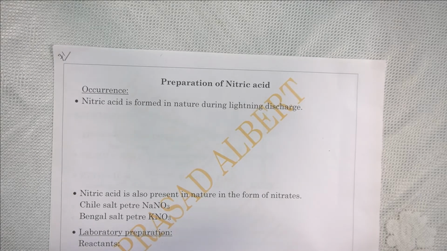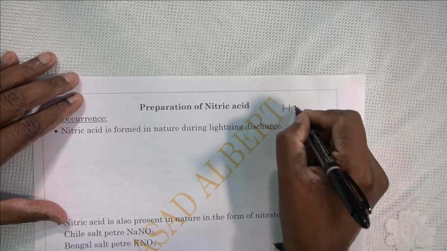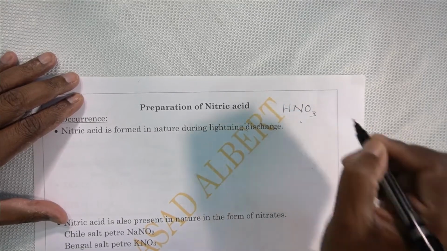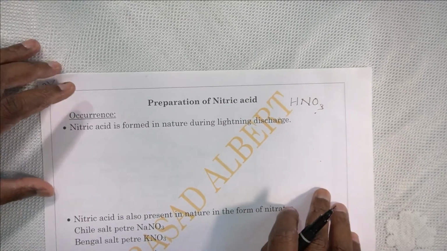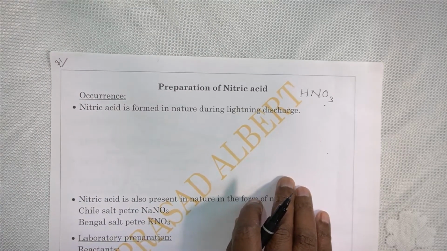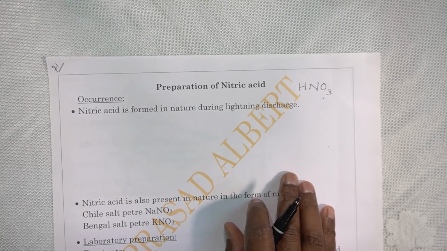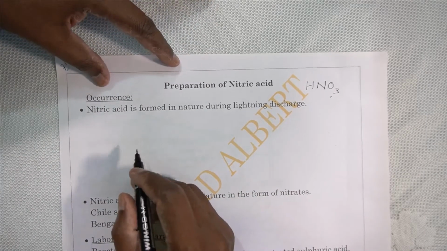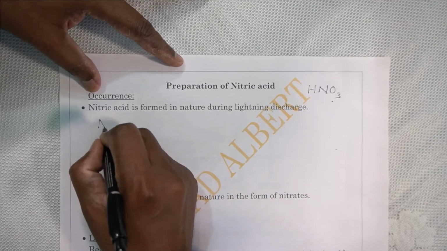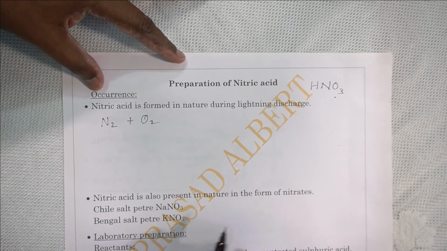So we know nitric acid has the formula HNO3. This is the formula of nitric acid. And it is formed in nature. Nature also produces nitric acid, for example, during lightning discharge. You know, lightning discharge produces very high temperature. And the atmosphere, as we know, contains nitrogen and oxygen. Both are present in the atmospheric air.